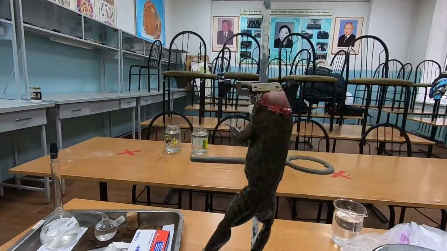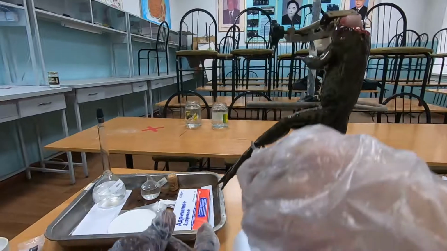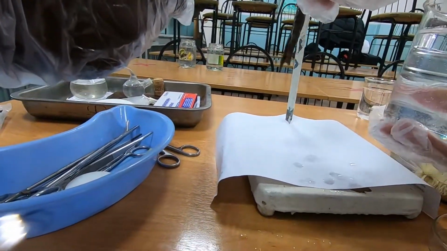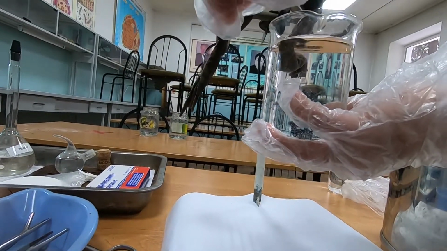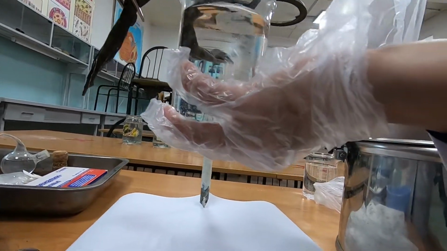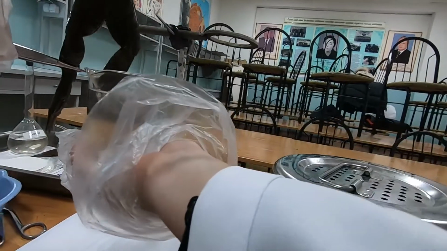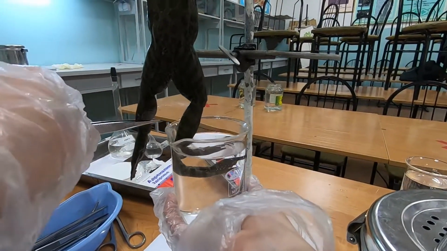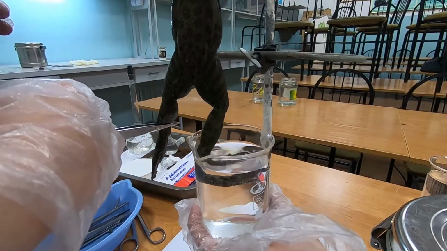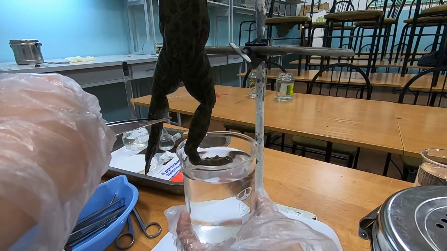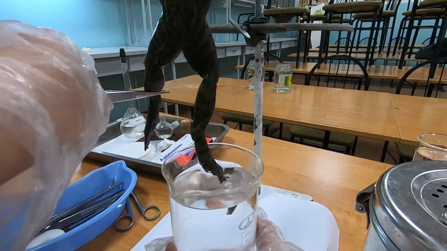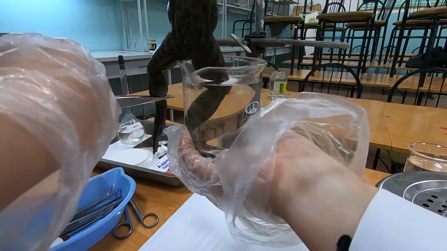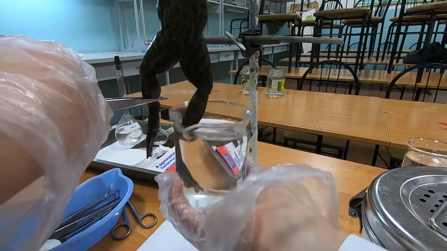So, we use water to wash it, to dilute the effect of the 0.5% sulfuric acid. That's it. Do it like this, up and down.